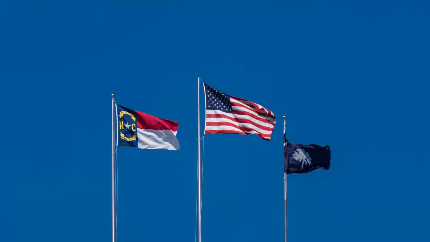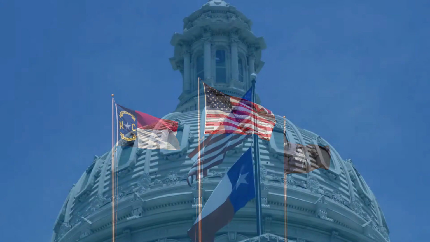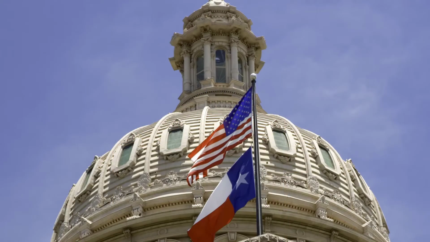When different flags are flown on multiple adjacent staffs of different heights, the American flag is flown at the center and at the highest point in the grouping. When the American flag is flown on the same staff with another flag of states, cities, or localities, it should always be at the peak.